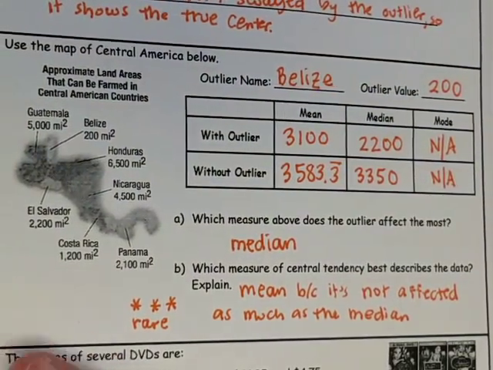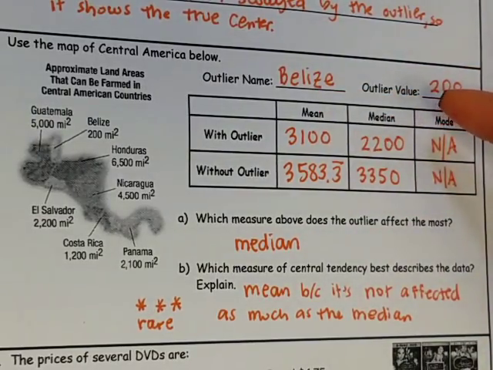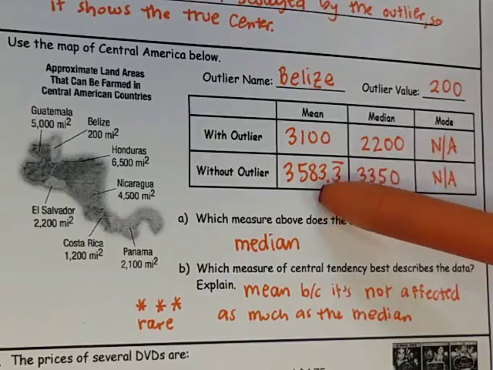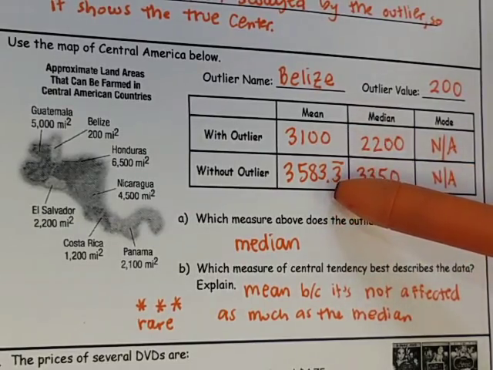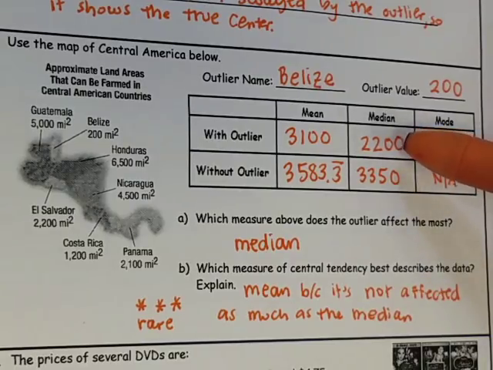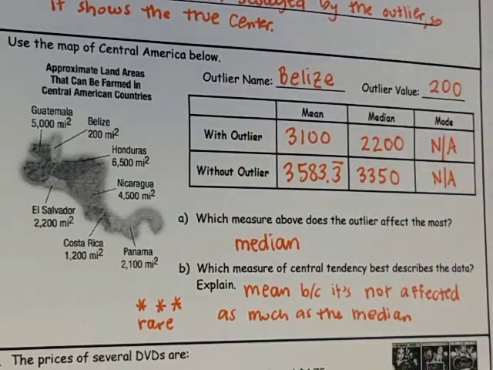All right, down here, the map of Central America. I got Belize was the outlier at 200 miles squared. With the outlier, the mean was 3,100. Without it was 3,583. The median was 2,200 with and 3,350 without. And there were no modes. None of the numbers repeated.